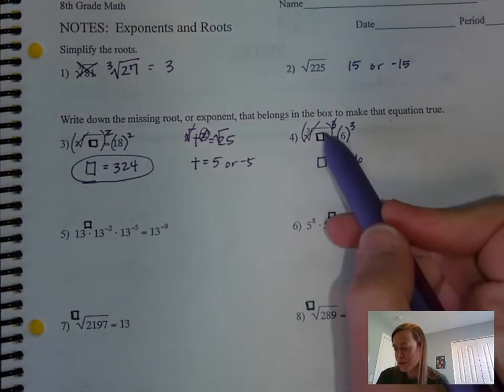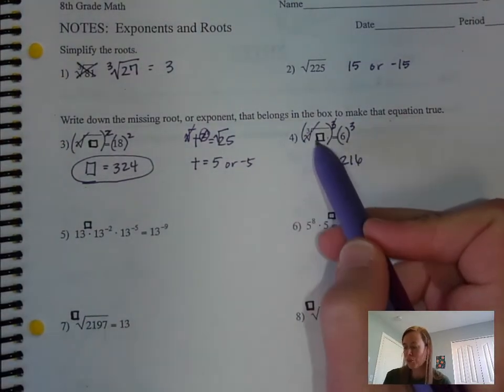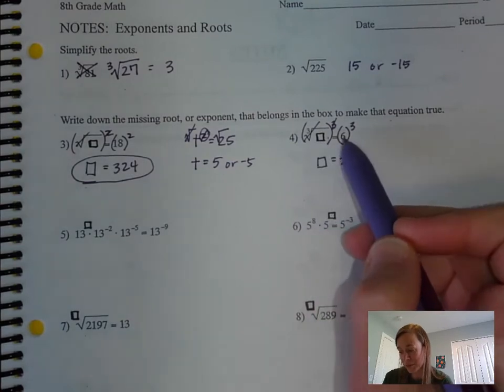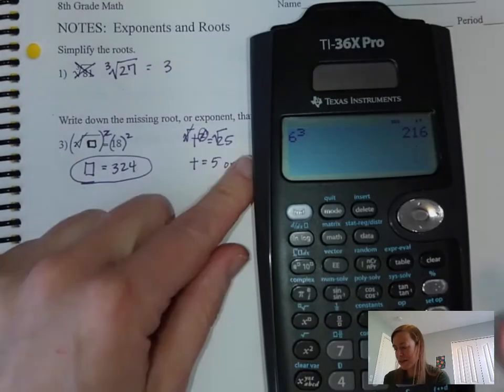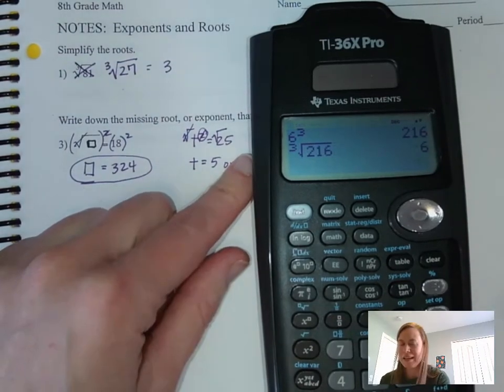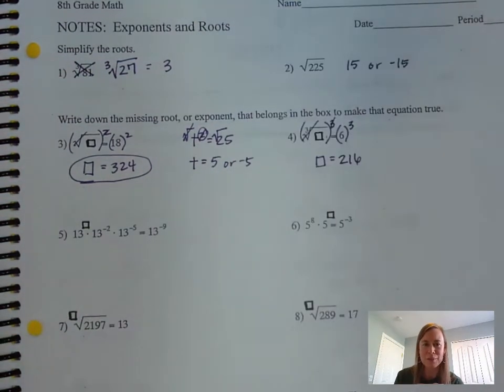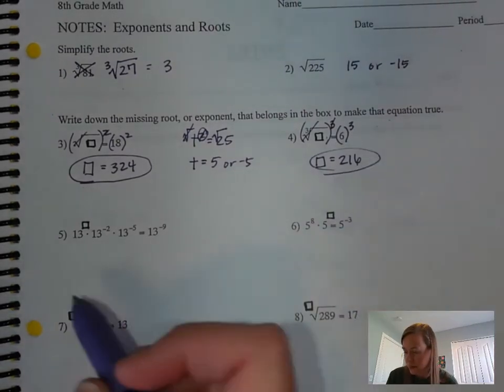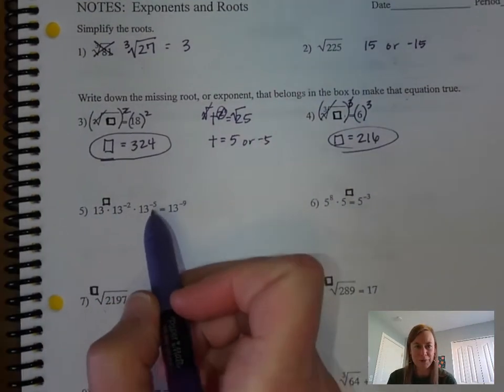So if you were to put 216 there, it would say the cube root of 216 equals 6. You can always do that kind of thing to double check. So this time I'm going to try cube root of 216 and it equals 6. So you can just fill in the blank and then go back over it and make sure that it works. And it did. Let's go ahead and do this guy now.